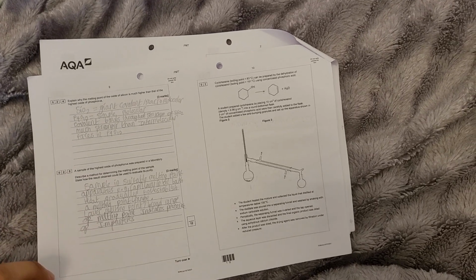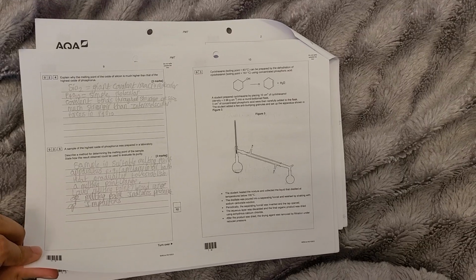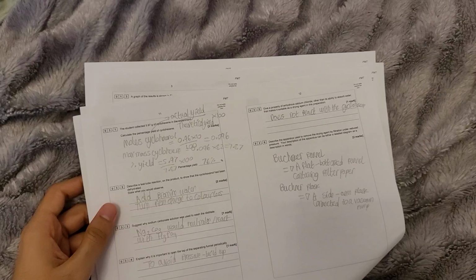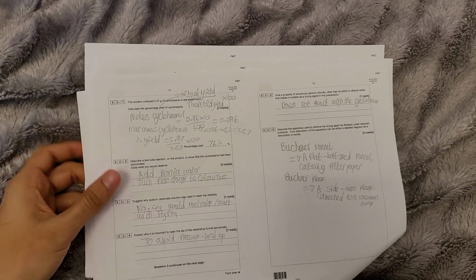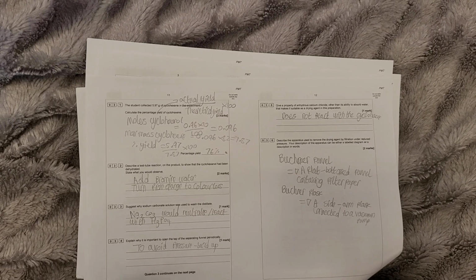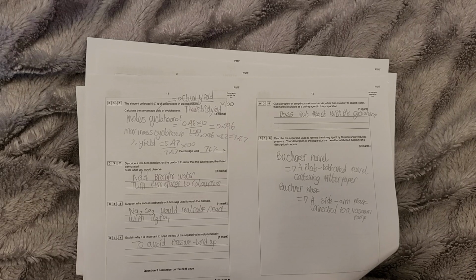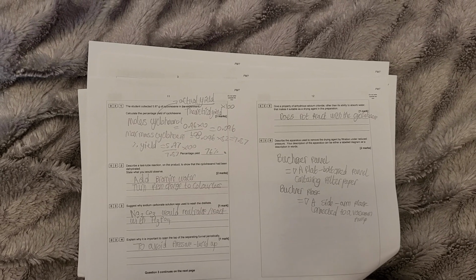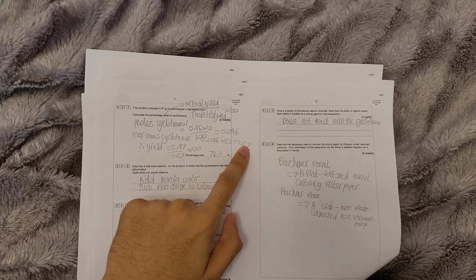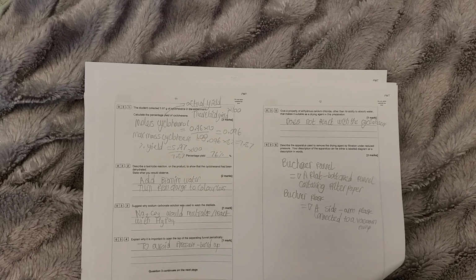Question 3, year 1 practical. From cyclohexanol to cyclohexene: preparation of cyclohexene from cyclohexanol. Calculate the percentage yield of cyclohexene, classic question. First things first, what is the formula? Actual yield over theoretical yield times 100. I'm going to find out the moles of cyclohexanol, use the molar ratio to find the maximum mass of cyclohexene, then substitute it in. Because that's going to be the theoretical yield, it's the actual yield over theoretical yield times 100.